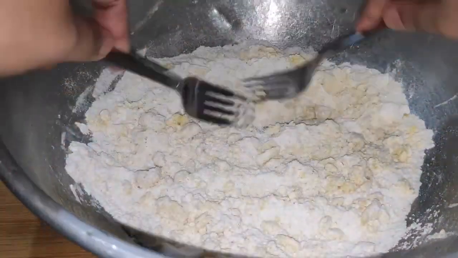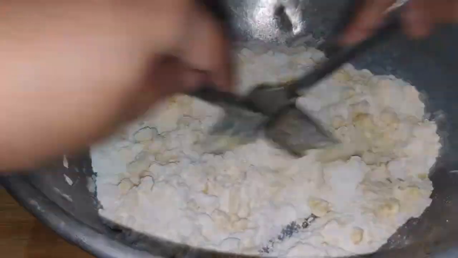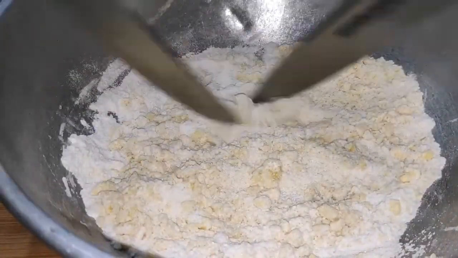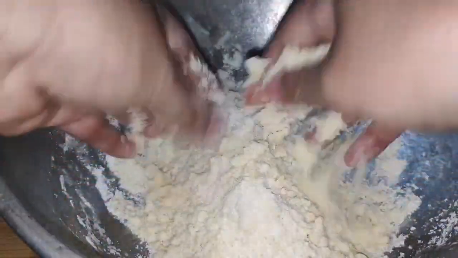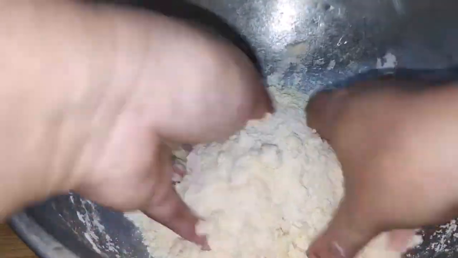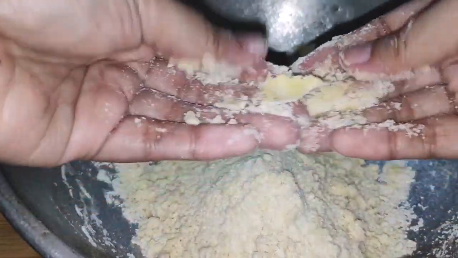Aside from pastry blender, we can also use alternative tools like forks, knives, or even our fingers. Just rub the butter lightly on the flour until the flour is lumpy like this.